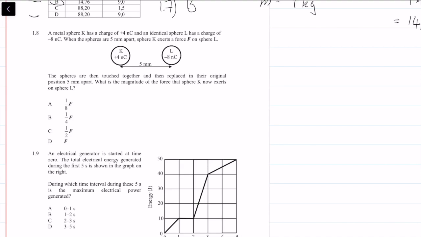So basically we need to do this in two parts. We need to figure out what the force F is, and then we need to figure out what the new force is once they've been touched and moved to the same position again. So let's start off with calculating F.